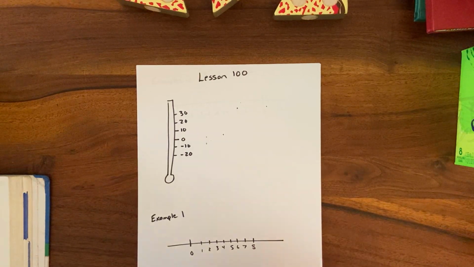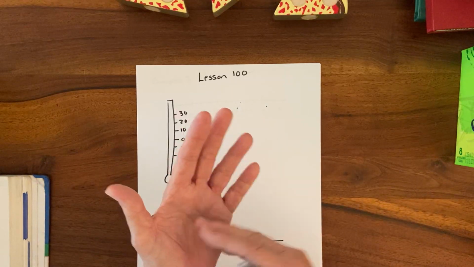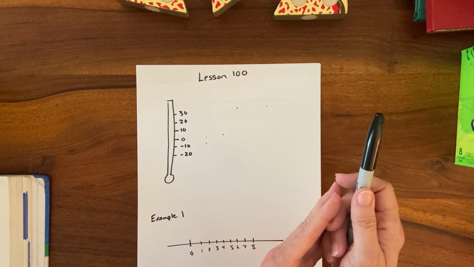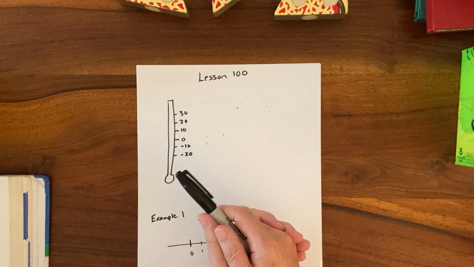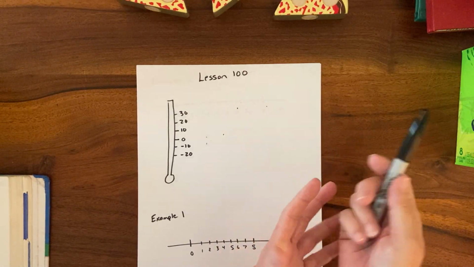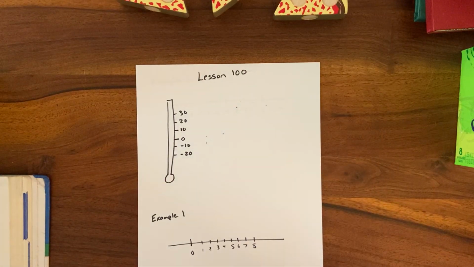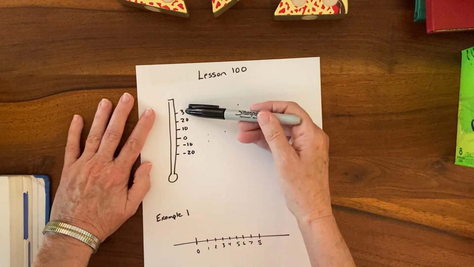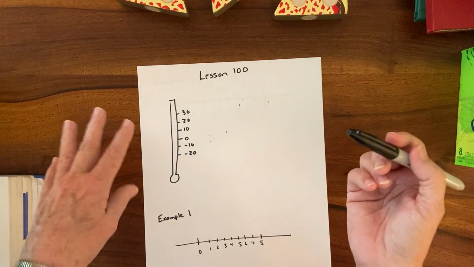So integers are the counting numbers, their opposites, and zero. So 1, 2, 3. The opposite of 1 is negative 1. The opposite of 2 is negative 2, negative 3, and then you add 0. So I've got some counting numbers here, and it goes on forever, right?